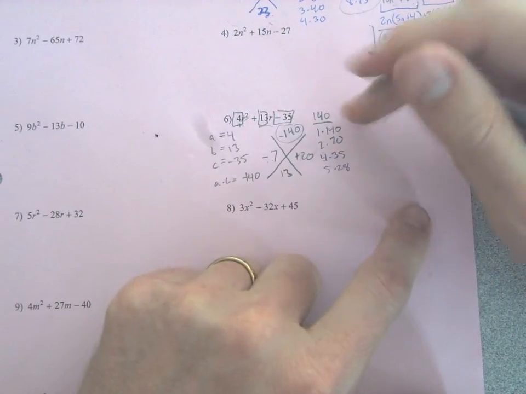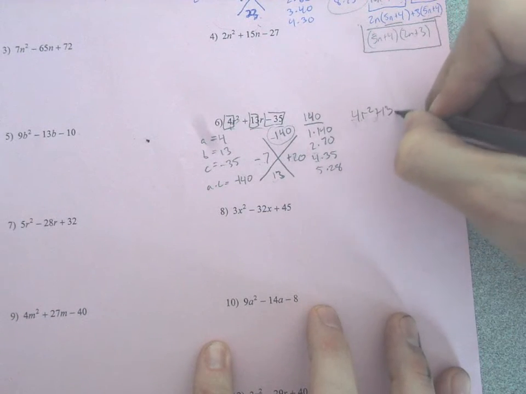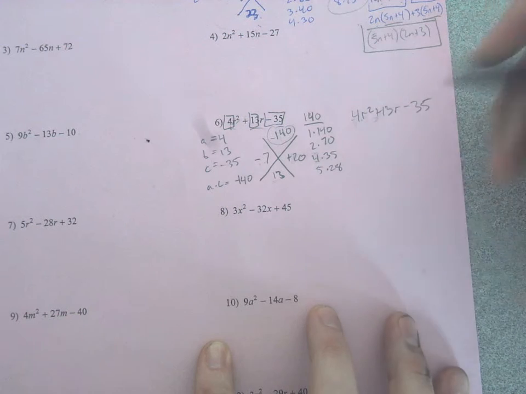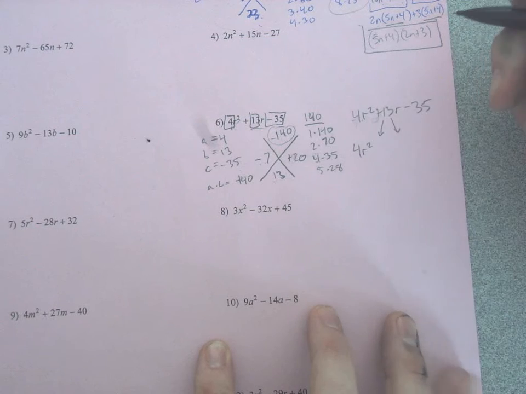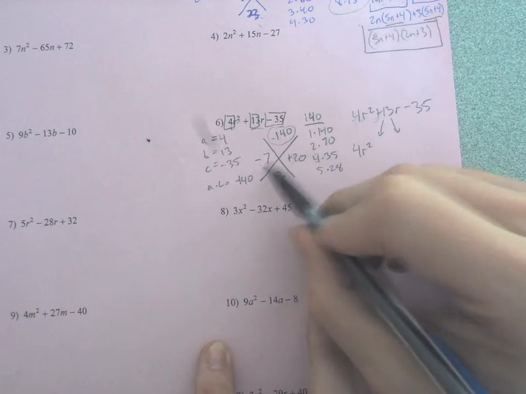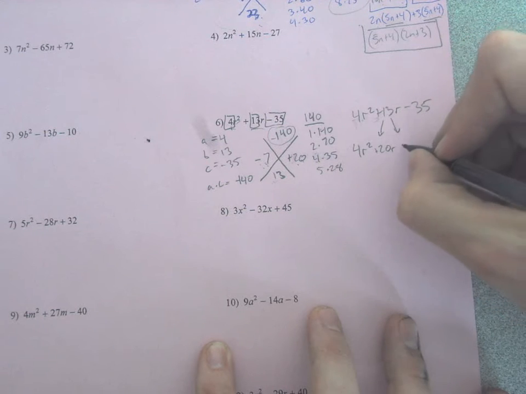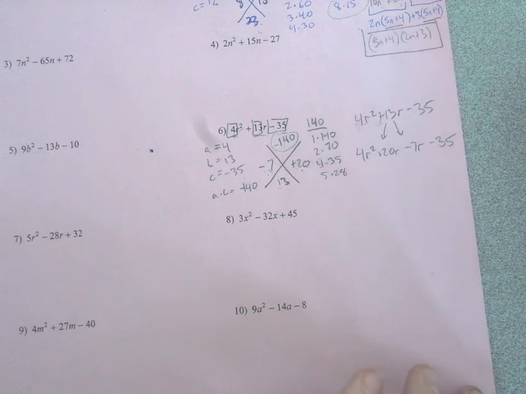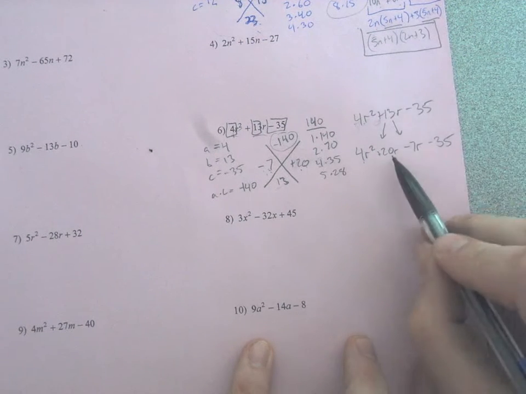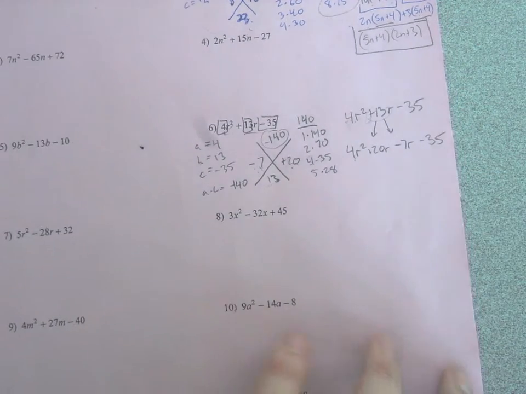Okay, now the next part is the grouping part. So we take our trinomial, and we want to turn it into a quadrinomial, a 4-term polynomial. It actually doesn't matter which order we put these in. I'm going to put the plus 20r and then the minus 7r. I think that'll be easier. It doesn't really make a difference in the long run. You're going to get the same answer either way. But now I have this quadrinomial. I basically uncombined like terms.